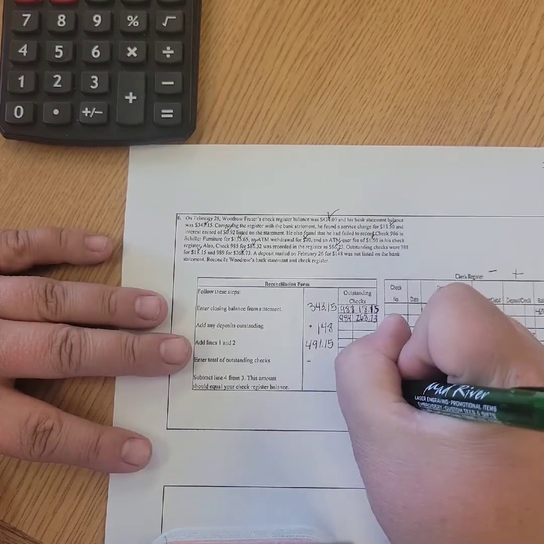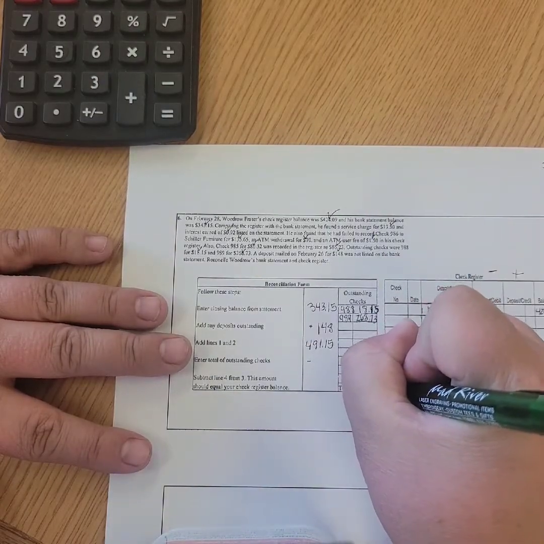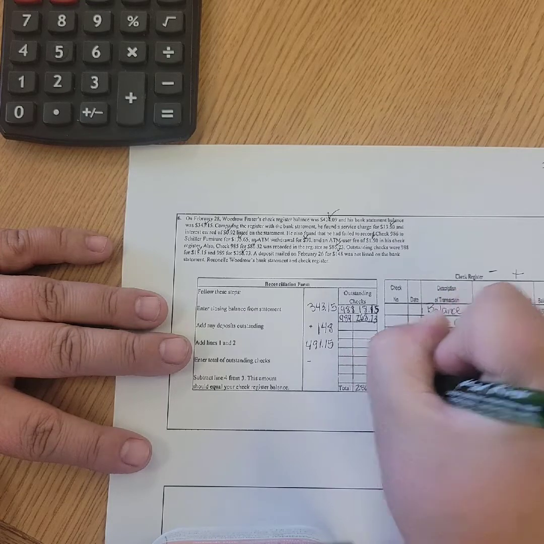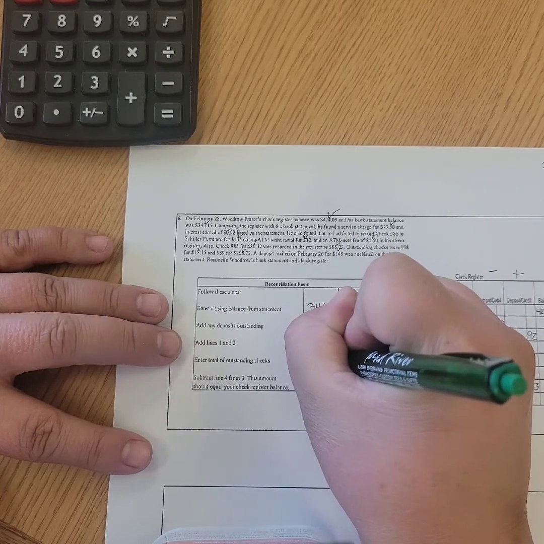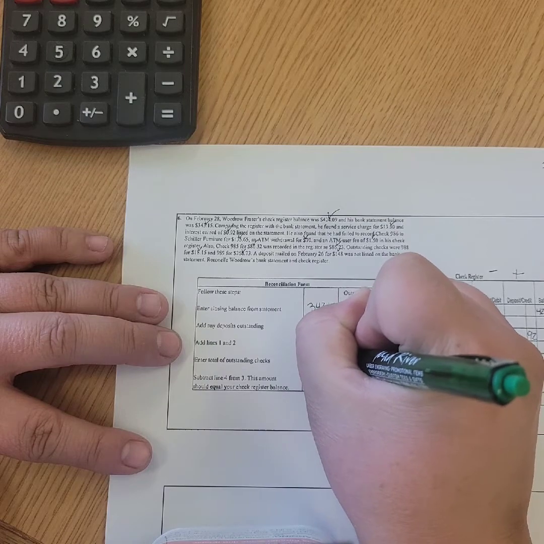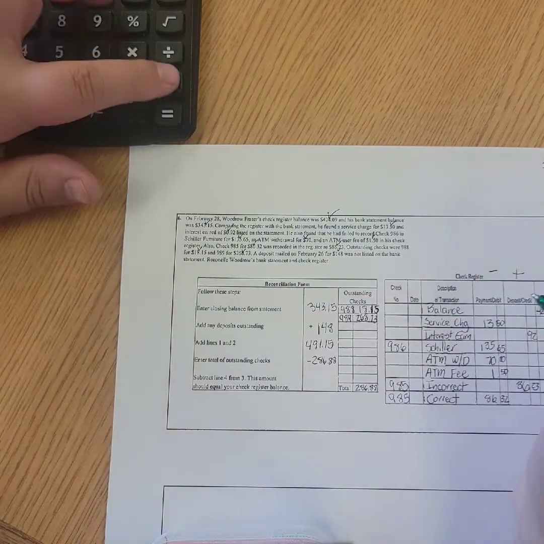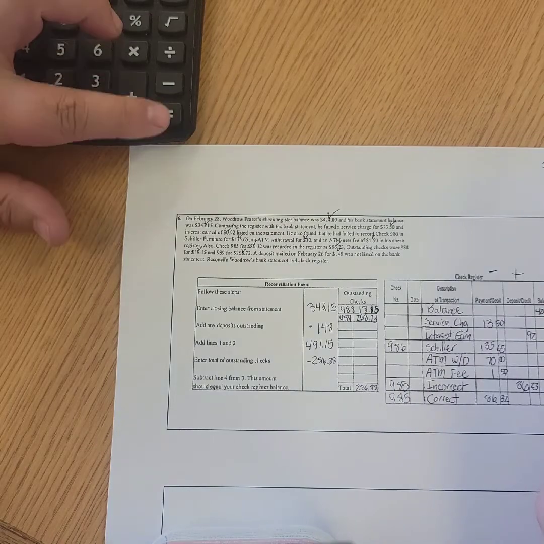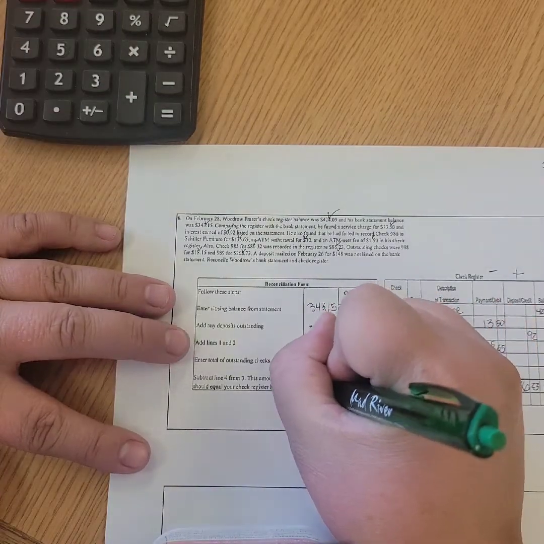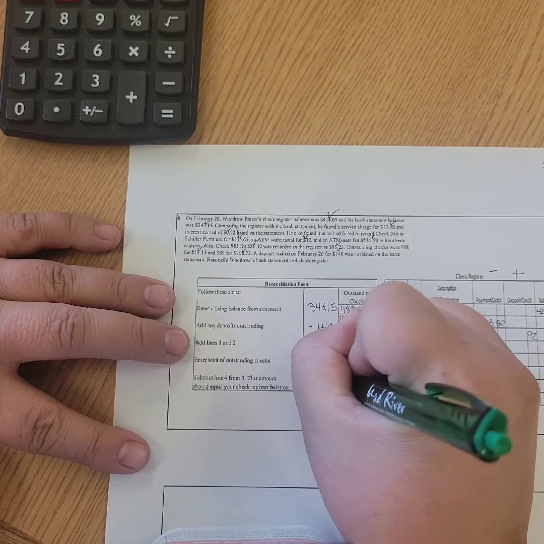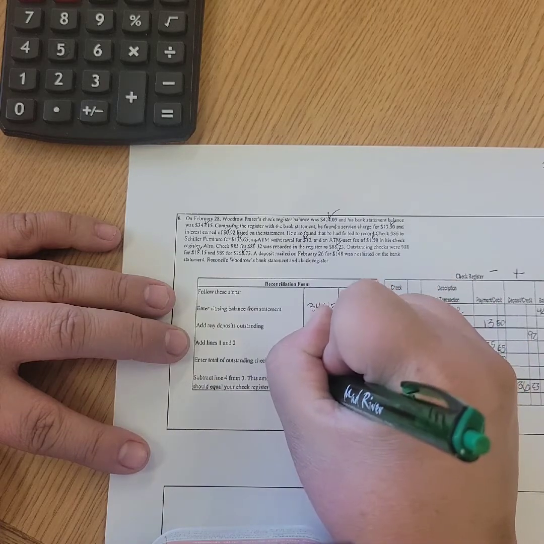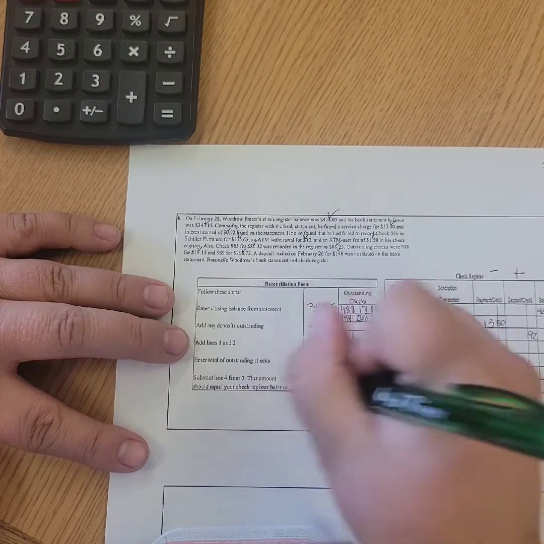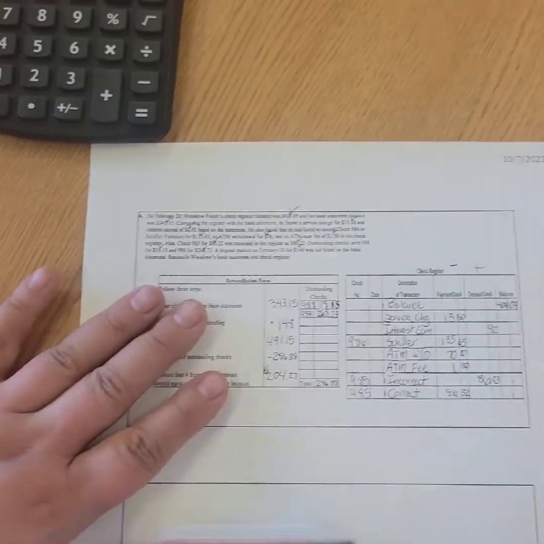Okay. So the total of those checks is $286.88. So we're going to put that here. $286.88. So we're going to subtract that from $491.15. So now the balance, according to the bank information, should be that.